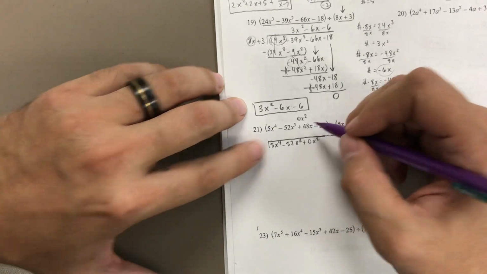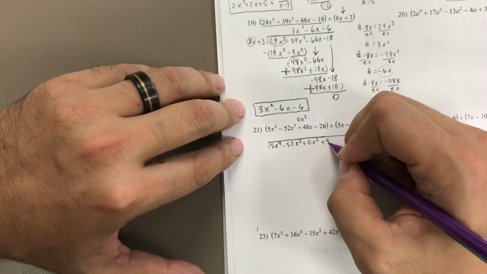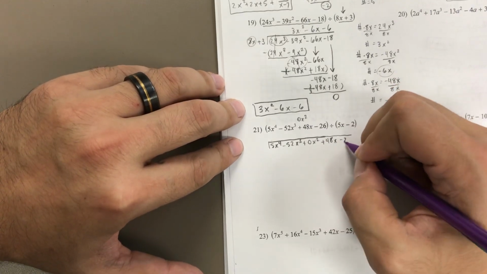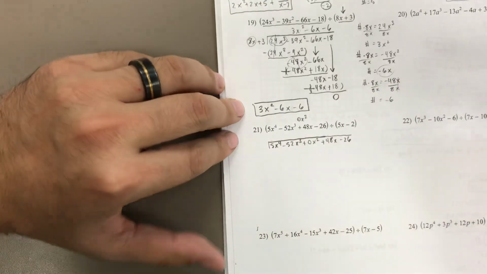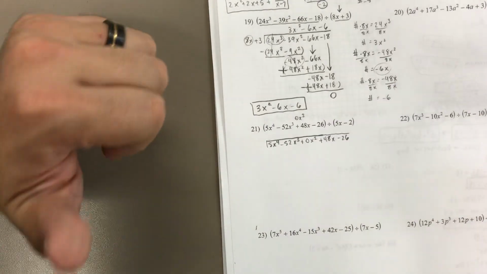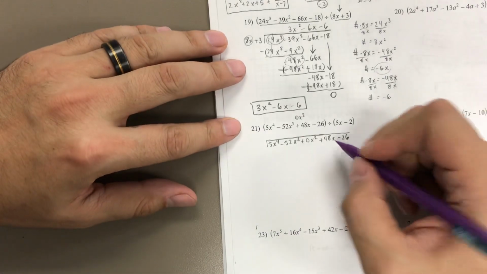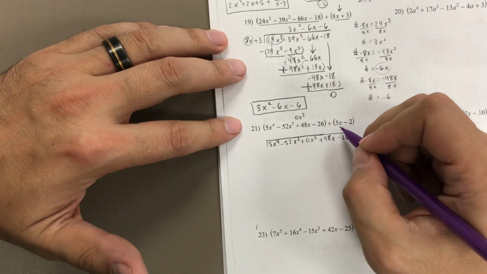So if there wasn't an x here, for example, I'd put plus 0x. But there's 48 x's, and there's also minus 26. It's even down to the constant value if you want to keep with the division algorithm. You even need to do a constant if you notice that it's something that's not accounted for. All right, but anyways, other than that, it's the same thing that we've been doing before.